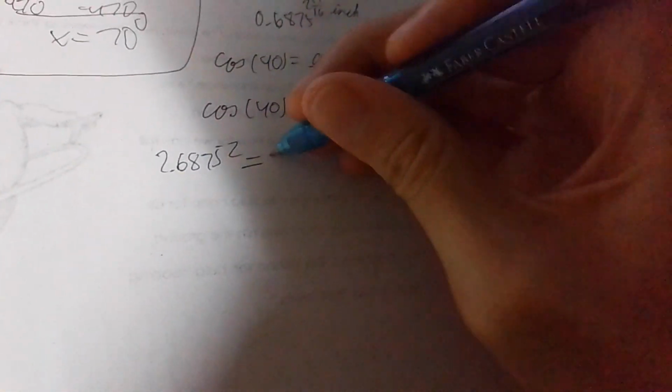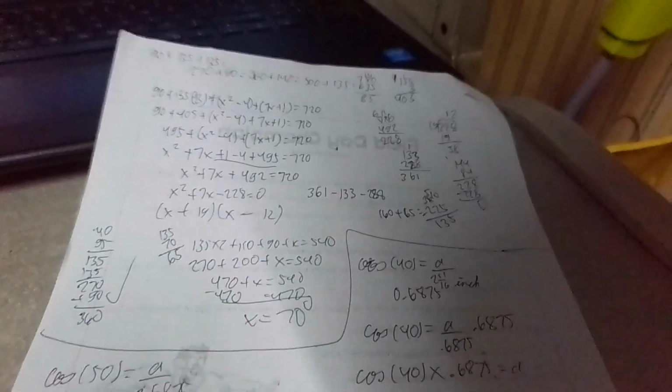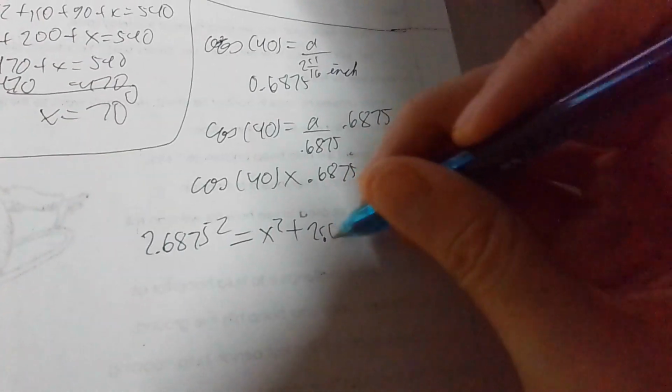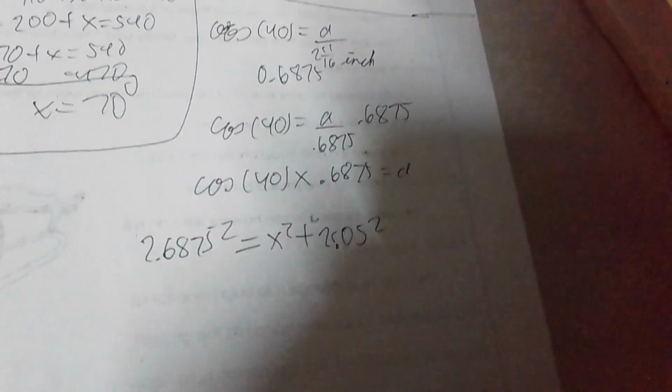Para hindi ka mahirapan. 2.6875 squared, that is the hypotenuse, minus, it's equivalent to x squared plus the one that we got a while ago, which was 2.05 inches squared. Then we subtract it, di ba? So therefore it goes like this.